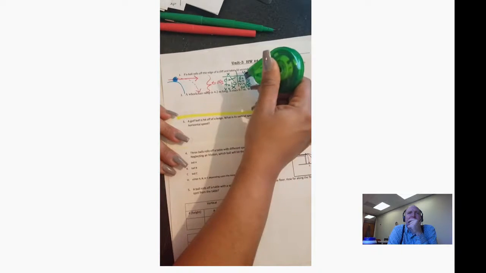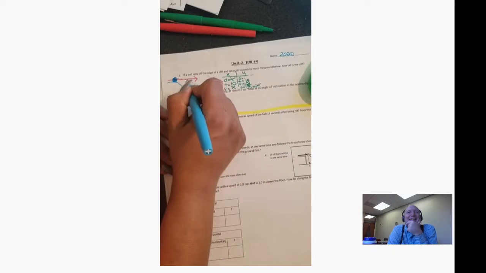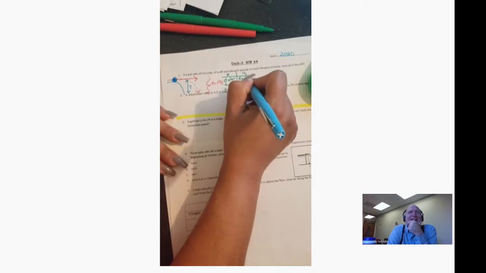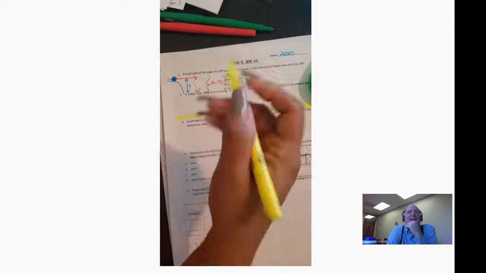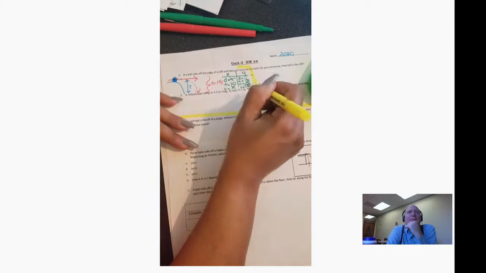So now I have my X and my Y components filled in. How tall is the cliff? Okay, well, I guess I started writing things in before I read the whole thing. The question is from here to here, how tall is that? I'm going to put a question mark there. Wow, and you can write. Oh, it must be liquid paper. Very cool, that was a super cool eraser. My highlighter. What side am I looking for? I am looking for the Y component side.